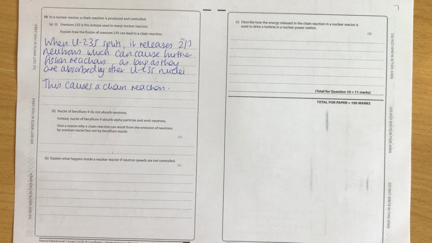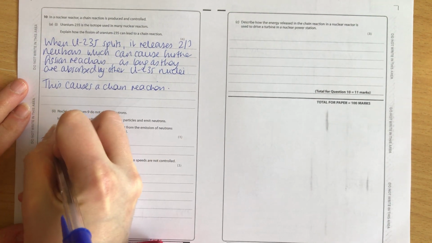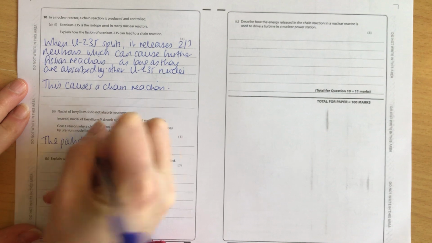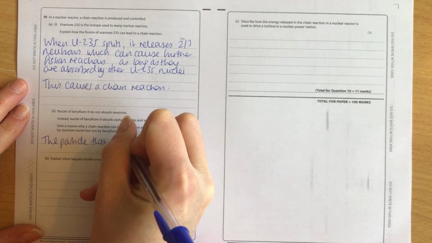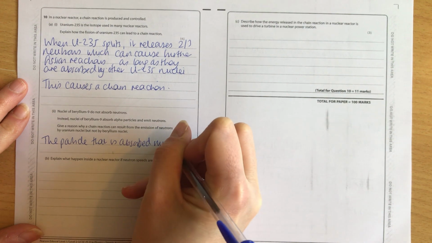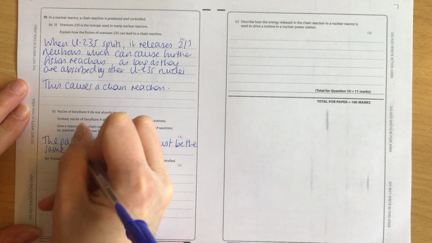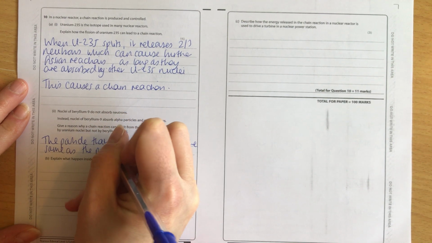Nuclei of beryllium-9 do not absorb neutrons. Instead, nuclei of beryllium-9 absorb alpha particles and emit neutrons. Give a reason why a chain reaction can result from the emission of neutrons by uranium nuclei, but not by beryllium nuclei. Now, for the chain reaction to happen, the particle that is absorbed must be the same as the particle that is emitted.